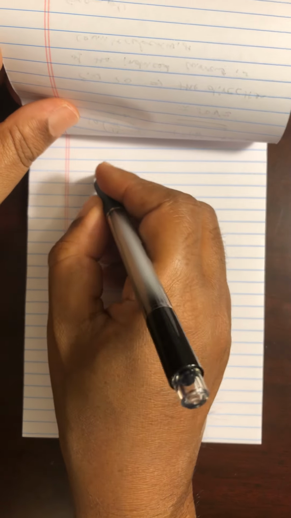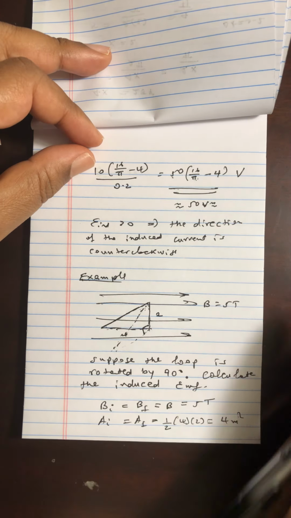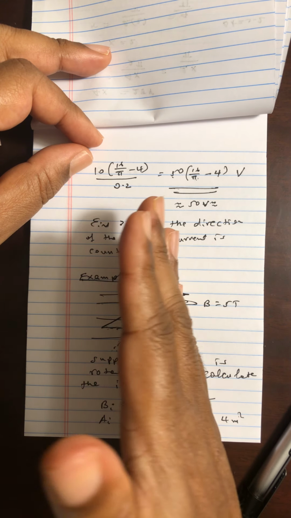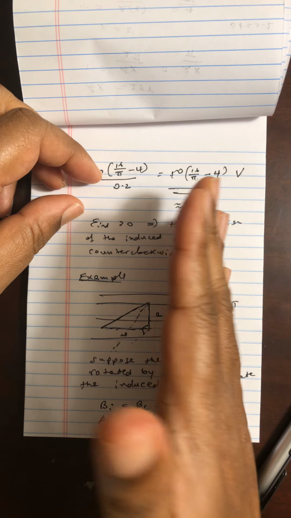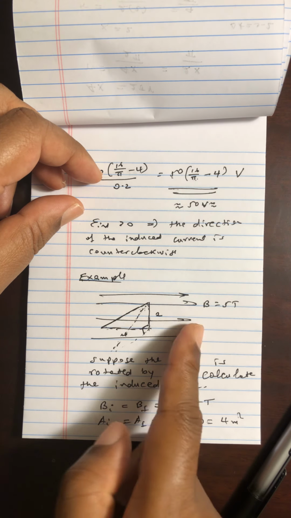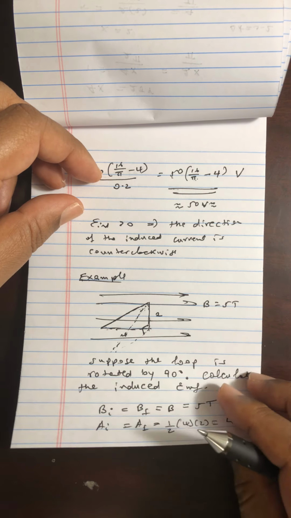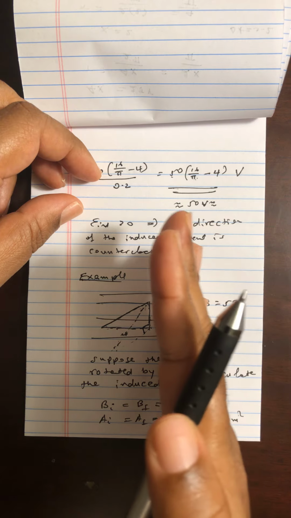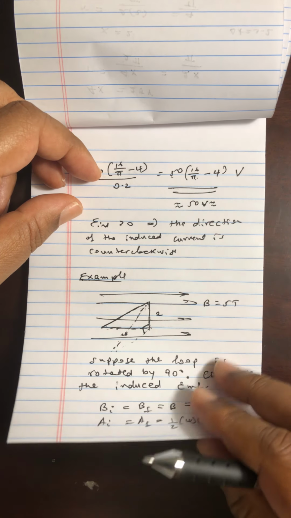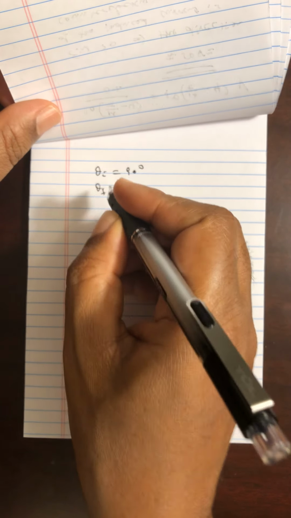So theta initial is 90 degrees. But you see, as you rotate the coil by 90 degrees, the area becomes parallel to the field. So the final angle will be 0. When this is rotated by 90 degrees, the area and the field will be parallel, so theta final would be 0.